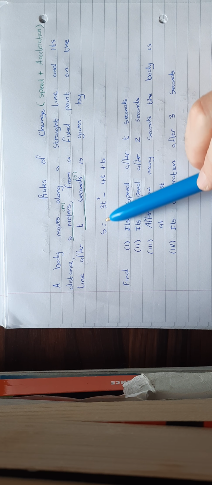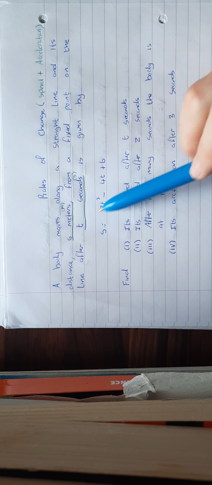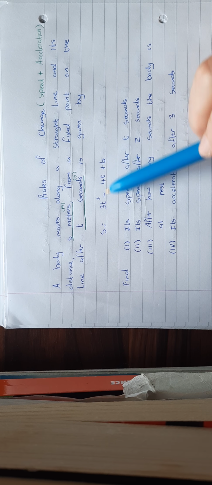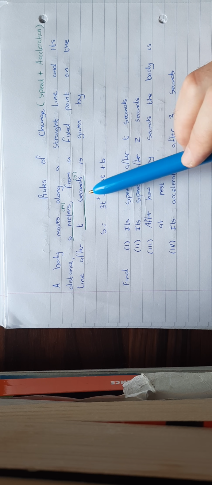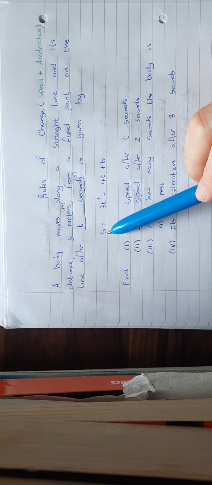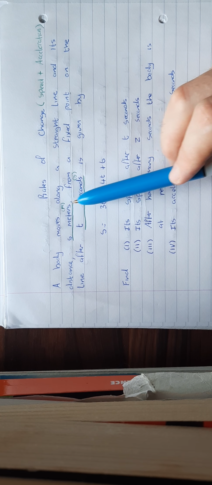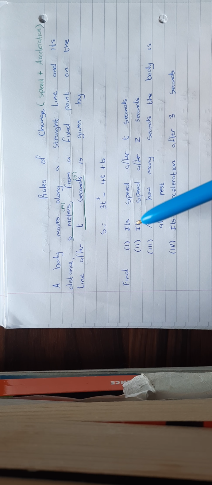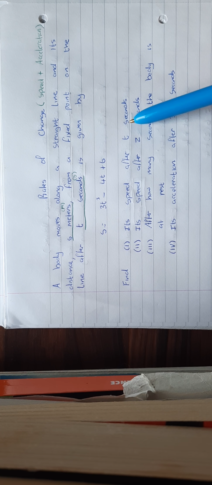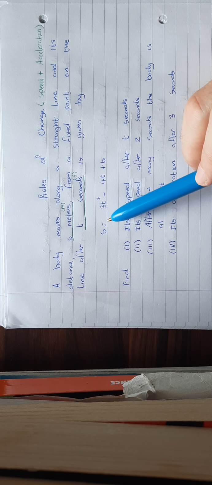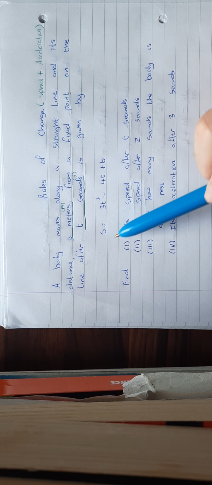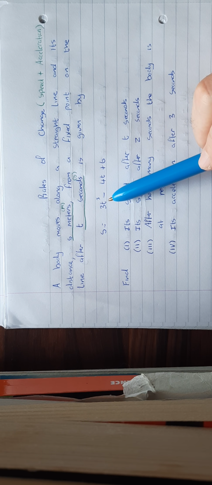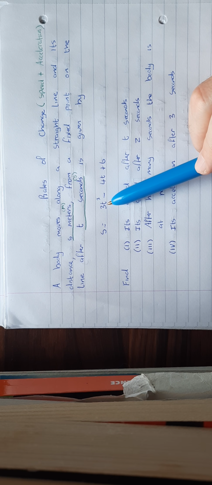So what we can do with this is we can take time and plug it into this formula. Let's say after 2 seconds, we could put that time into this formula, and it'll tell us the distance this body has moved at that time. Now, what the question asks you to do is find the speed after t seconds. This function tells you how far it travels after a particular amount of time.